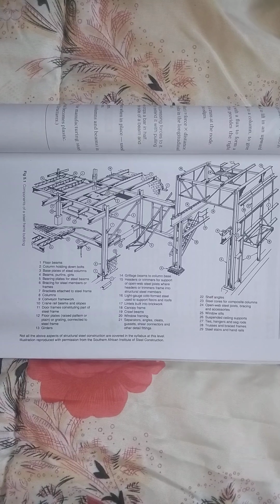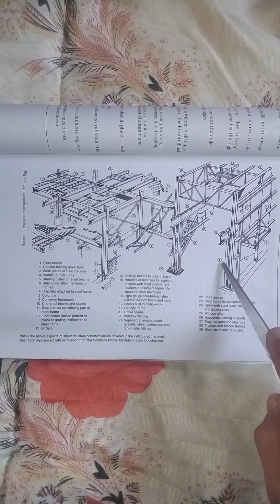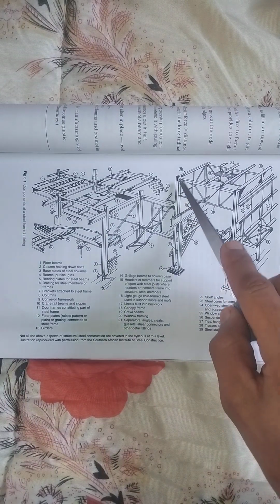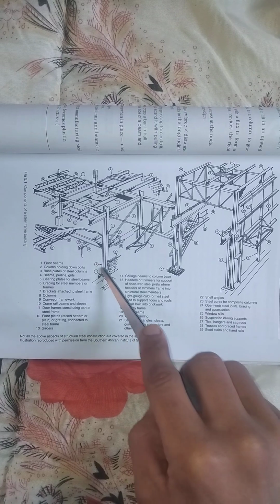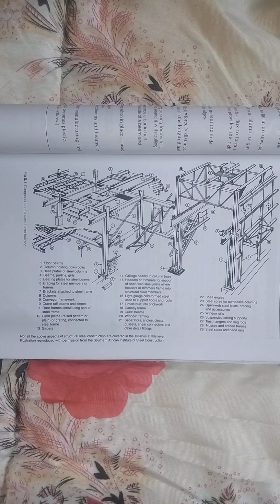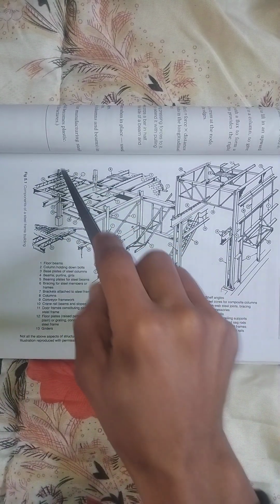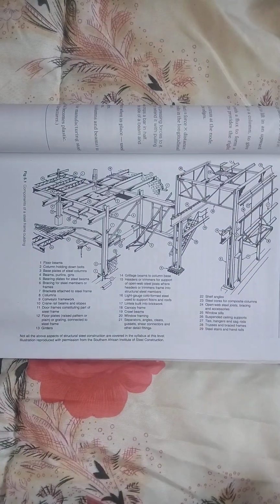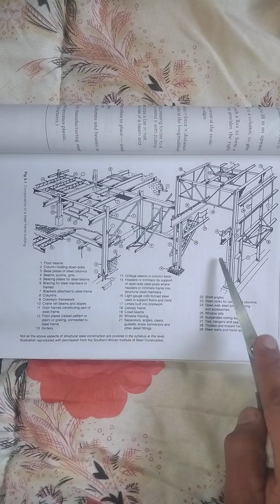And then you have your columns, which are basically these ones running here. Number 8, there's a column. So these ones, they're all columns running in your vertical plane. There's a column and there's a column, marked as columns.